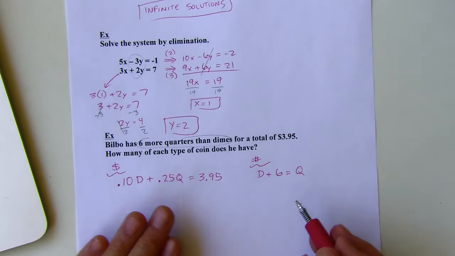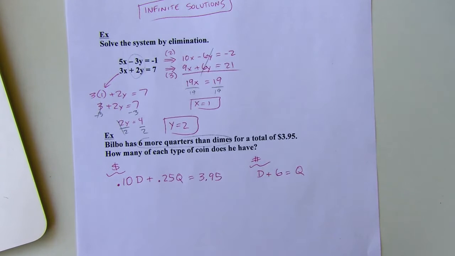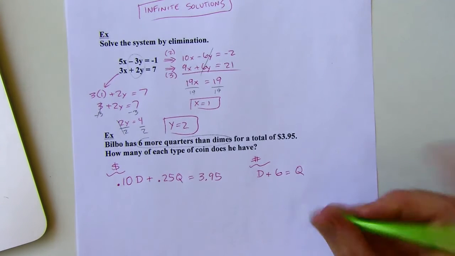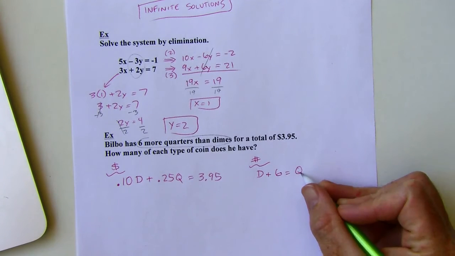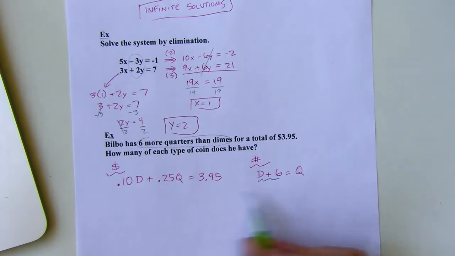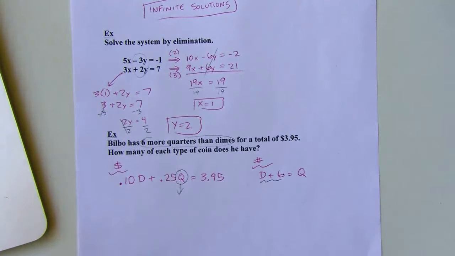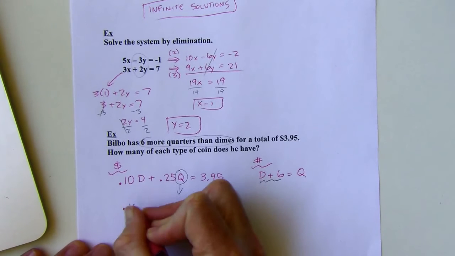And now I can actually solve these if I use these together. So it doesn't say what method to use. For me, I'm going to use substitution. I think that's the easiest in most cases. That's the one I use the most often. And here, the Q is already isolated over here. So that means I can replace the Q over here with D plus 6. Okay, so let's try that out.